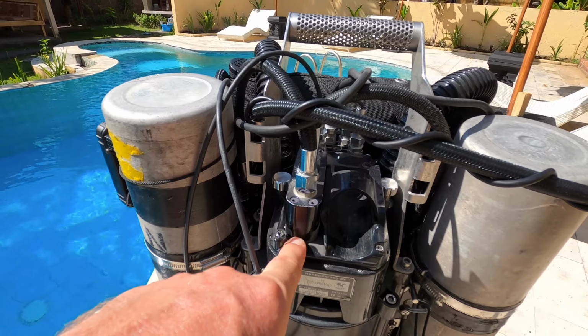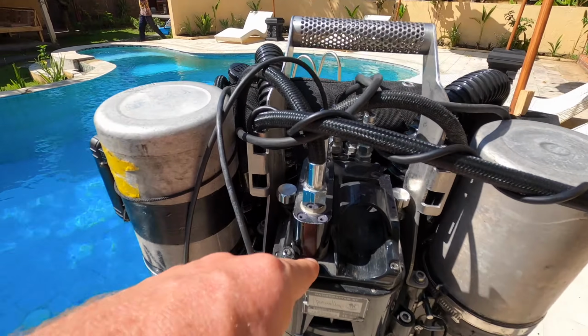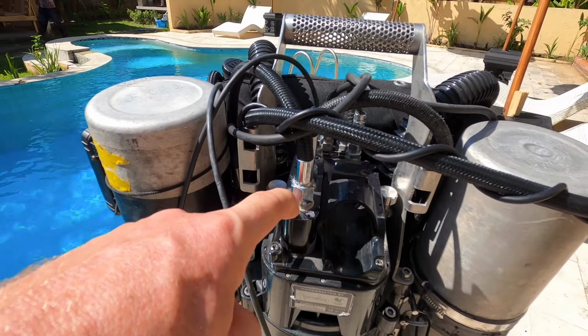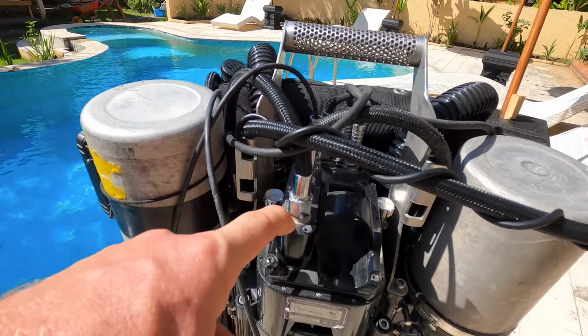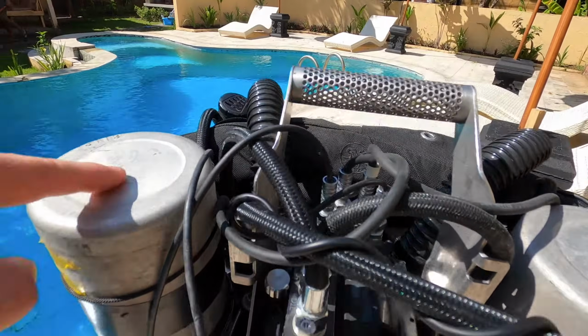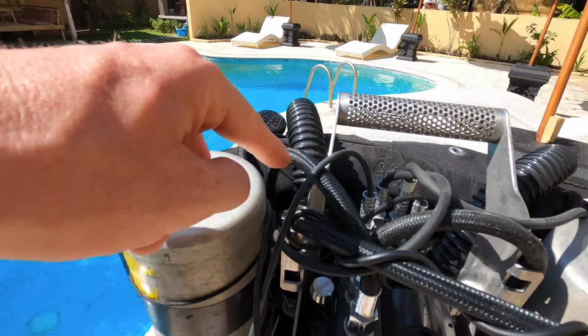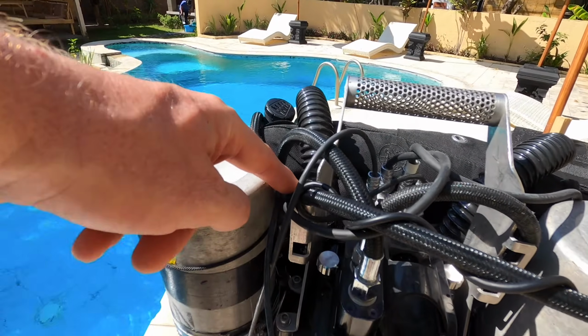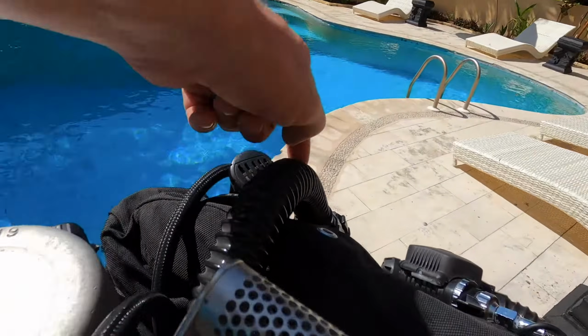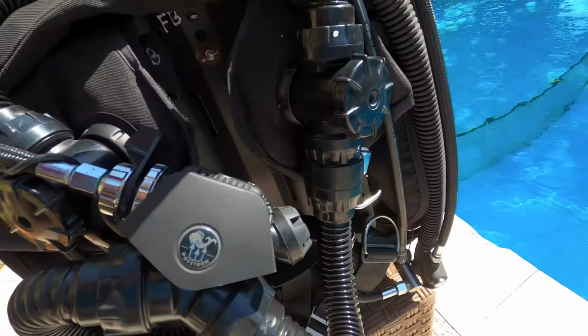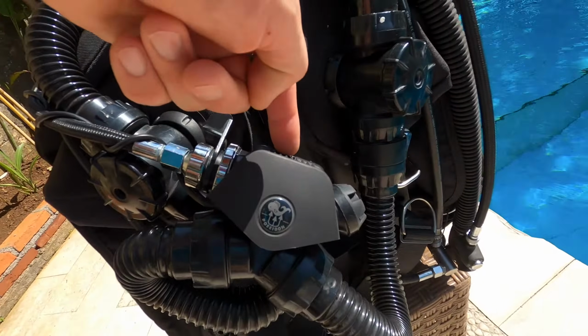Then it says, okay, in this mix there is this much oxygen, so I have to compensate something. So it adds from this tank, which is pure oxygen, the missing oxygen to the mix, and then it goes into this hose, down to the mouthpiece, and I'm inhaling again. Pretty simple, right?